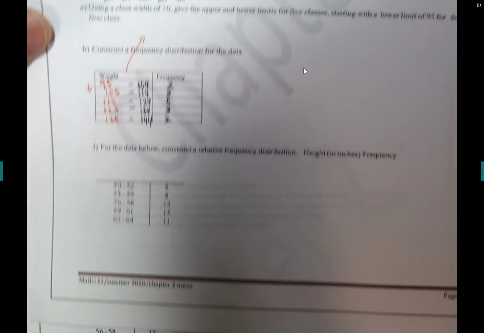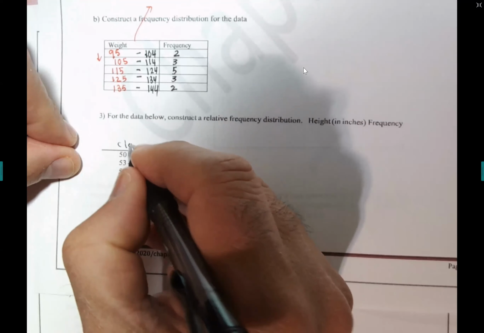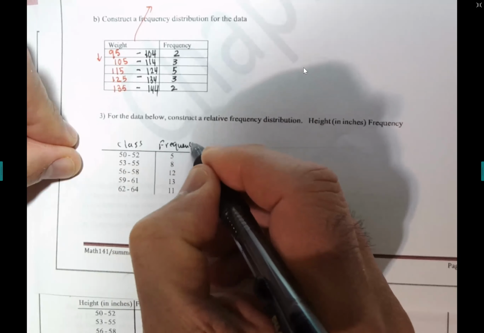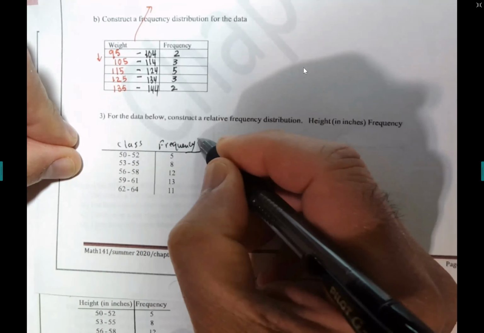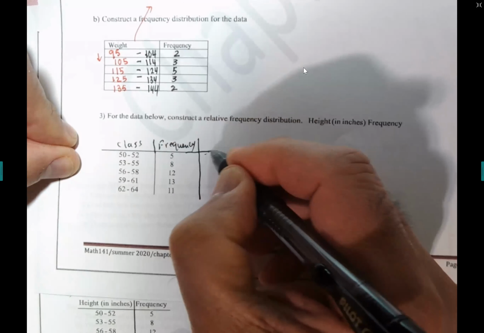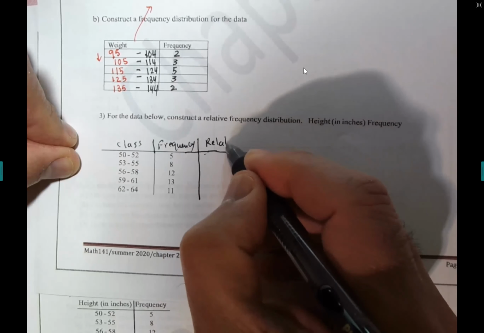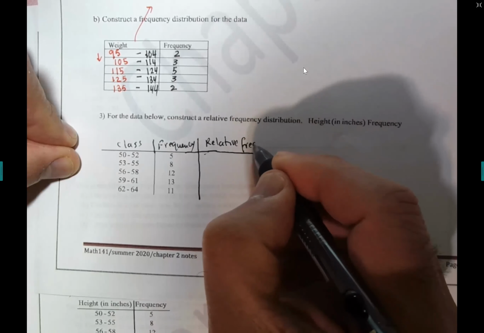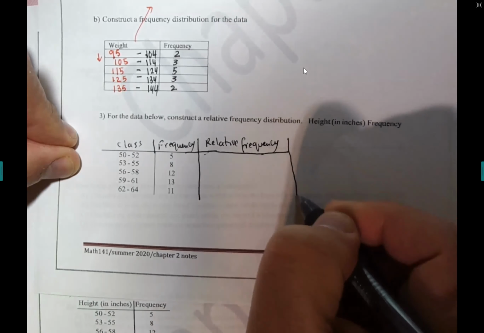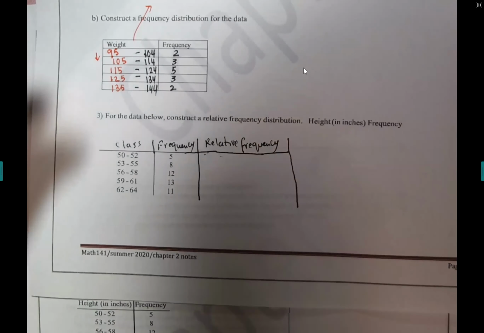Okay, the next question is an easy one. He gives you the class, he gives you the frequency, and he wants the relative frequency. Construct a relative frequency, so just add one more column and call it relative frequency. Can you guys help me? How do I construct this column? What do I do?